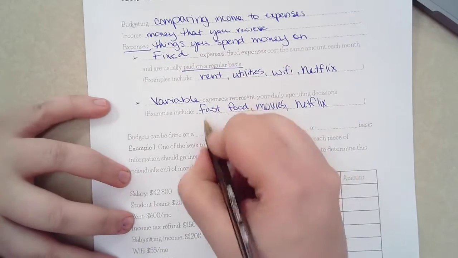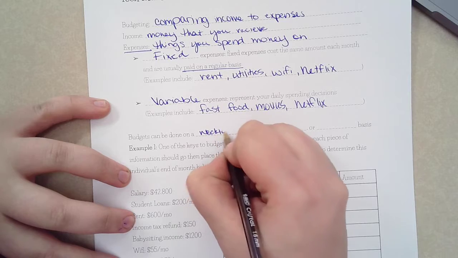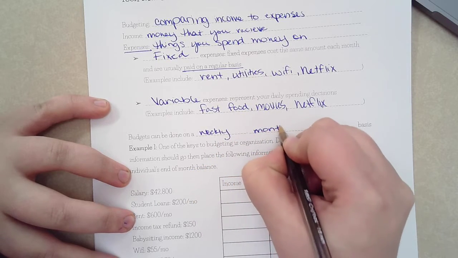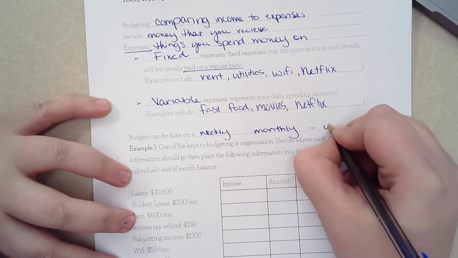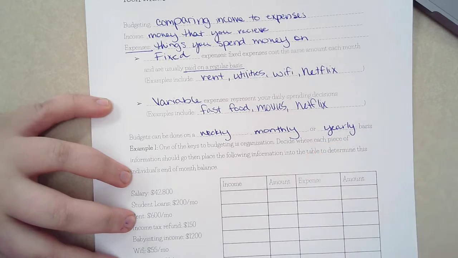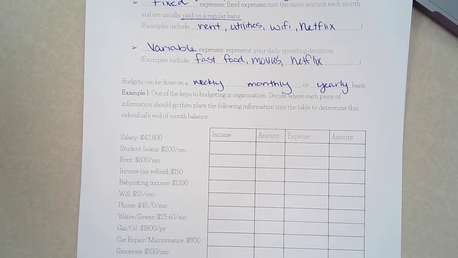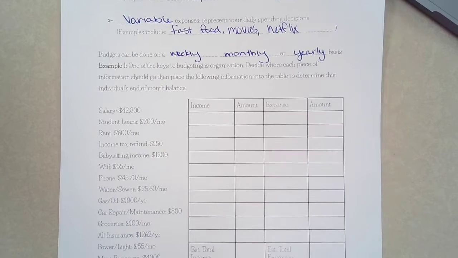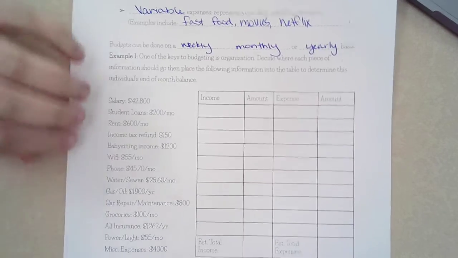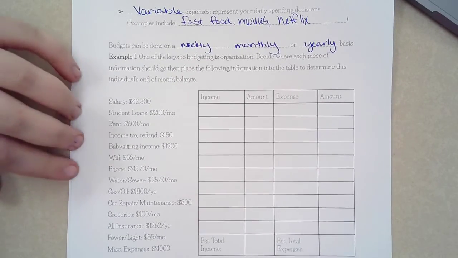So budgets can be done on a weekly, monthly, or a yearly basis. And it really just depends on the person. So the only example I have to give you is just to compare those things. So one of the keys to budgeting is organization. And a lot of people do this online, but you can also just do it on paper. So we're going to decide where each piece of information should go and then place that information in the table to determine the individual's end of month balance.